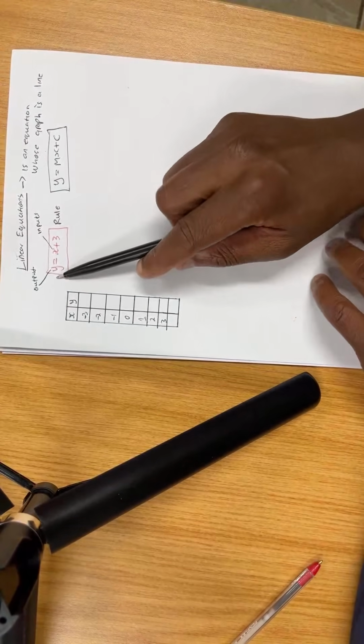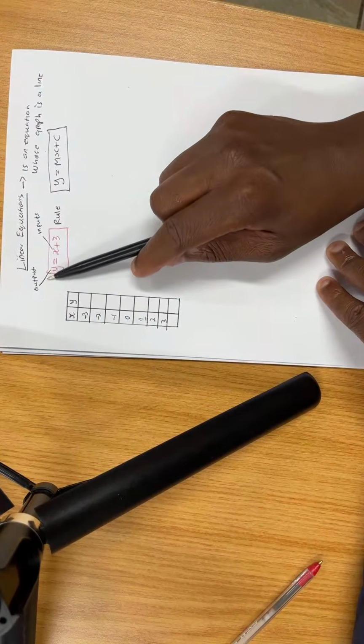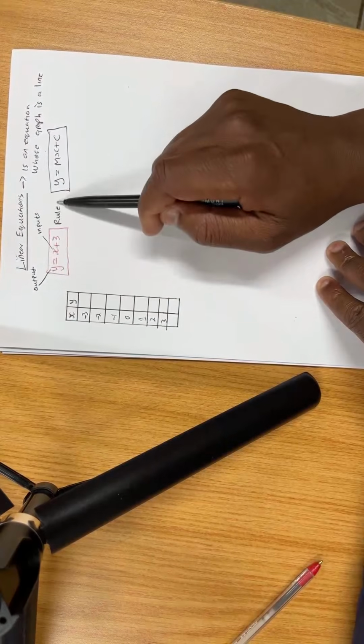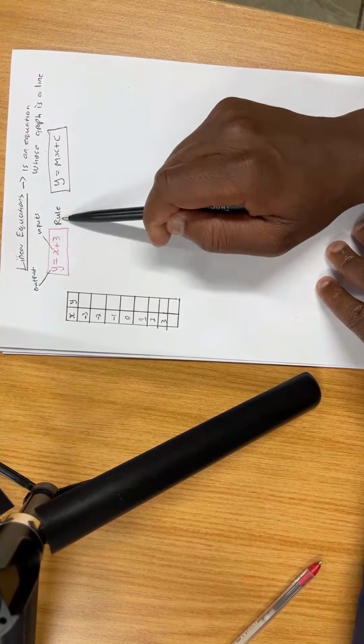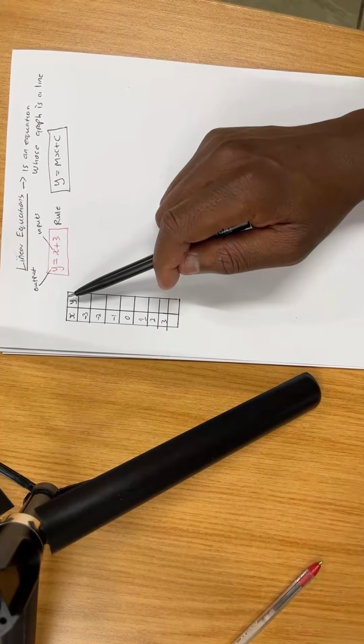So the way you get to y is equals to x plus 3, input and the output, and this one is a rule. So in this case, they will say complete and graph the linear equation.